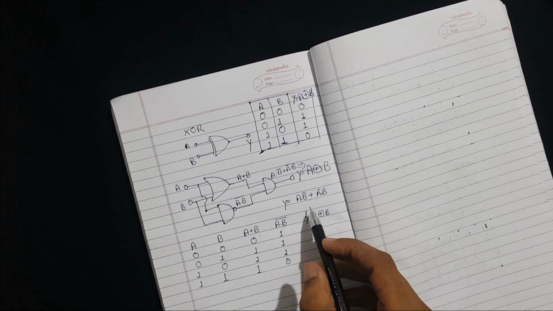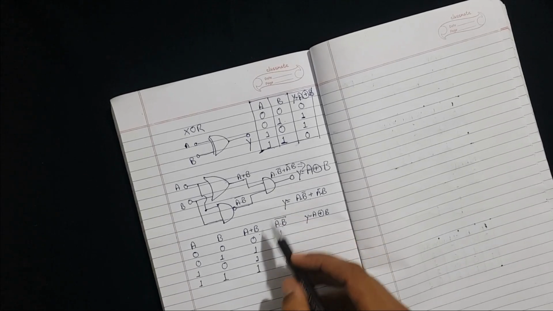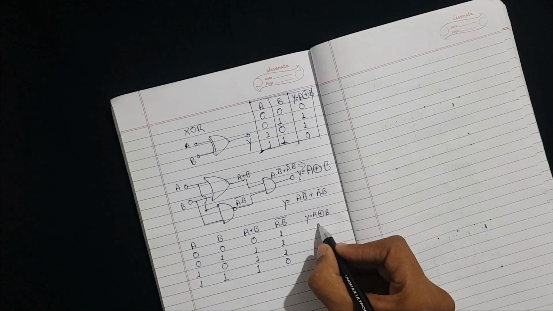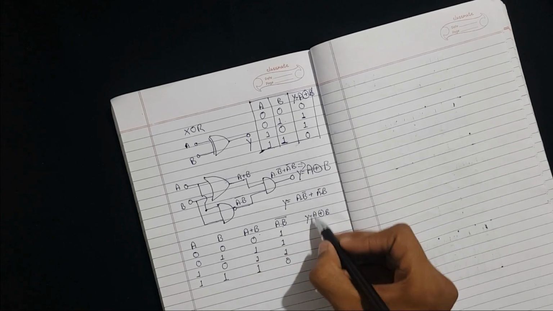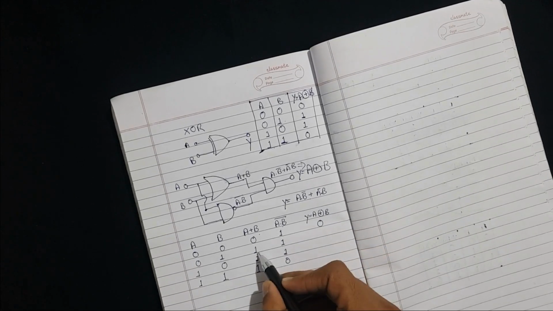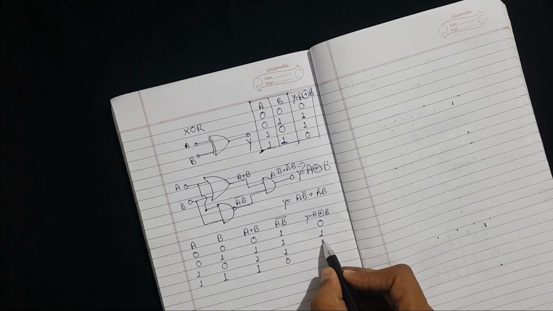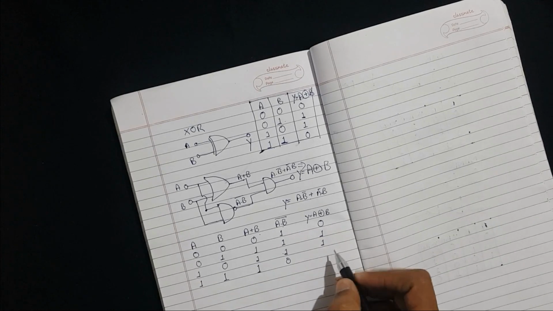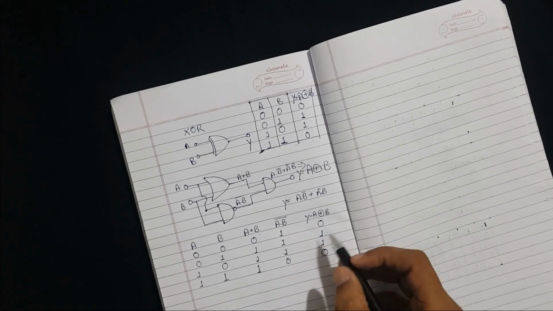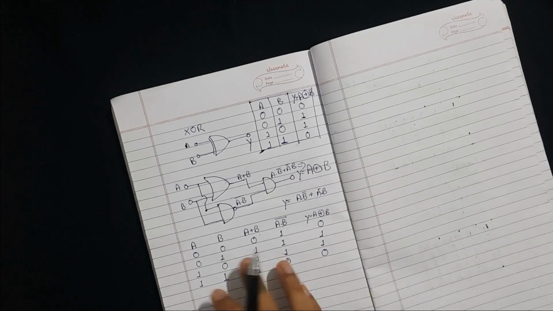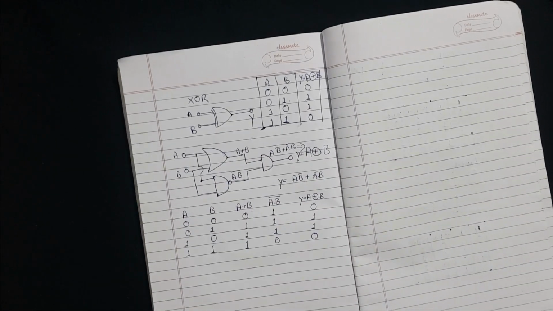Now we have AND of these two. So 0 and 1 being ANDed, go through the AND gate, it's 0. 1 goes to the AND gate, it's 1. 1 goes to the AND gate, it's 1. And 1 0 goes to the AND gate, it's 0. So here we get our desired truth table. So this is the exclusive OR gate, very useful.